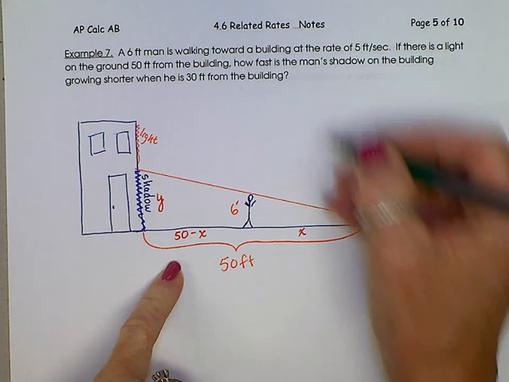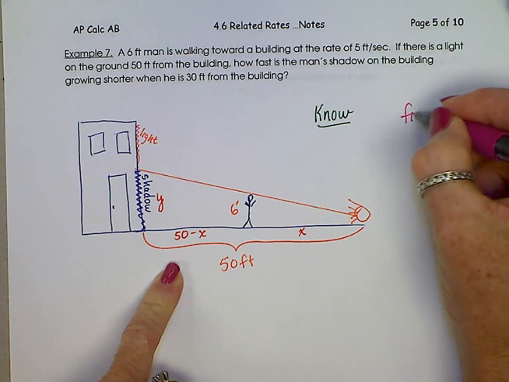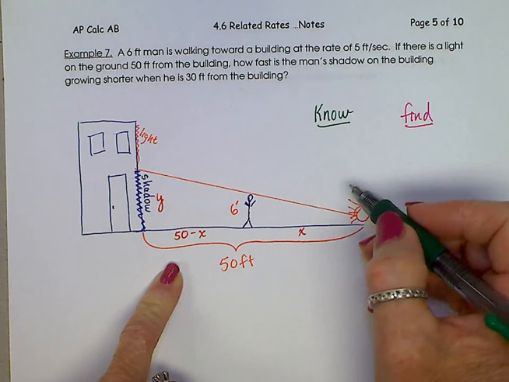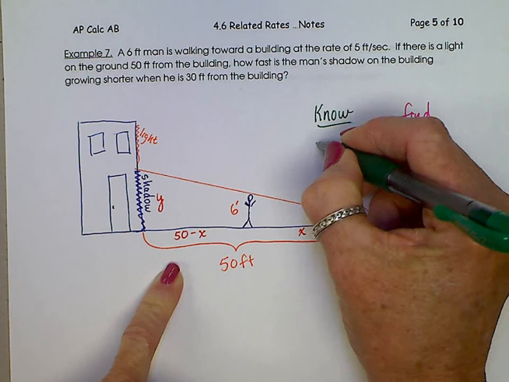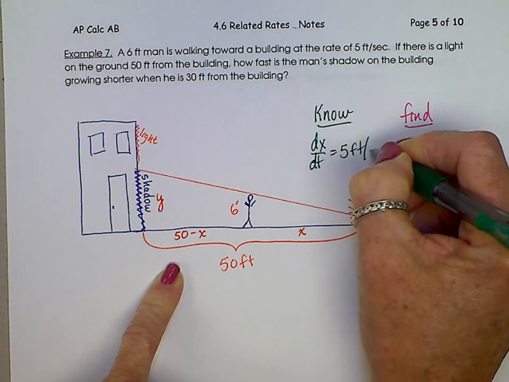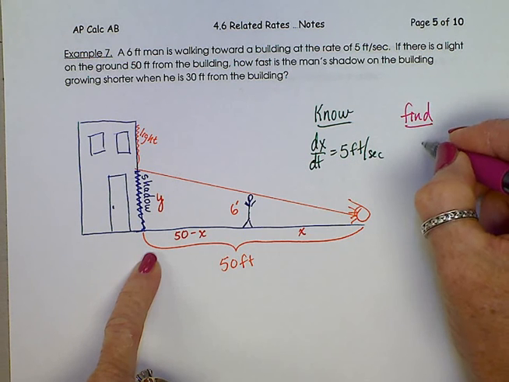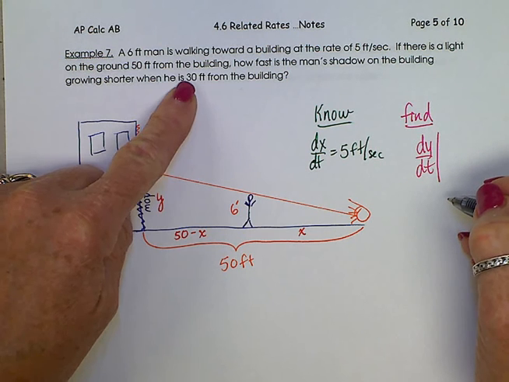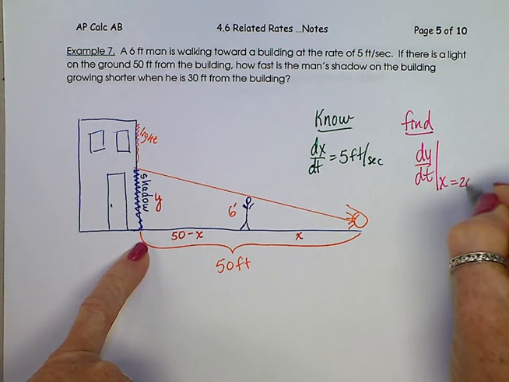Here's our diagram, and if we jot down what we know and what it is that we want to find, then we can continue working. We know this man is walking toward the building at a rate of 5 feet per second. So that's dx dt is 5. And we want to find how fast the shadow's changing, so find dy dt when he's 30 feet from the building. Now 30 feet from the building is when x is 20 feet.